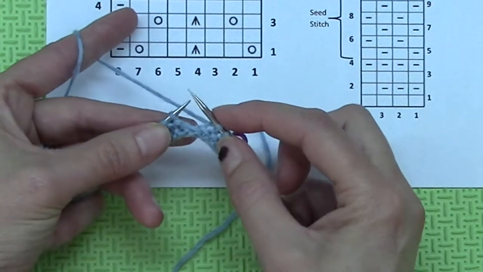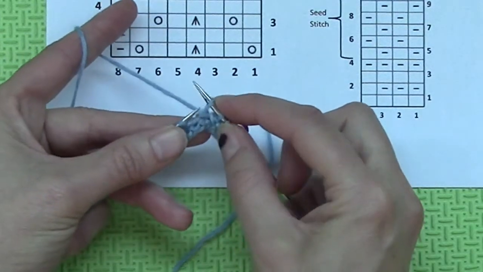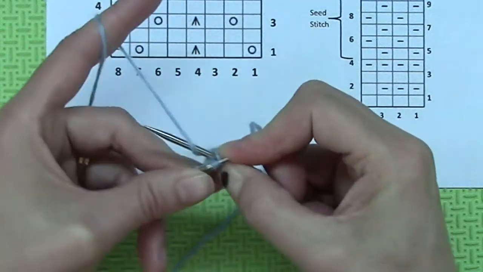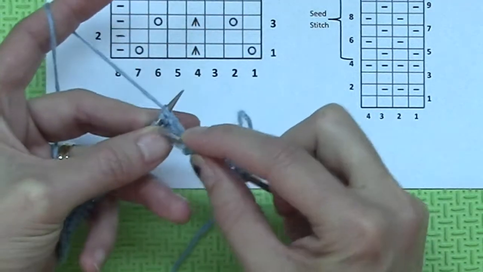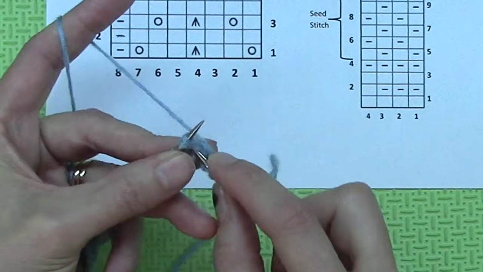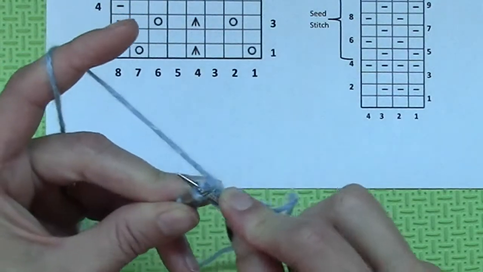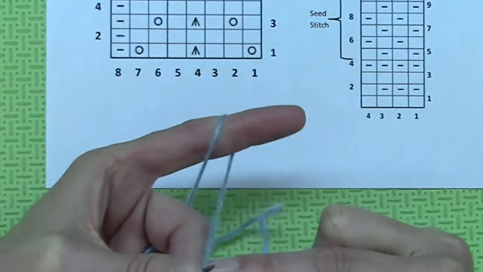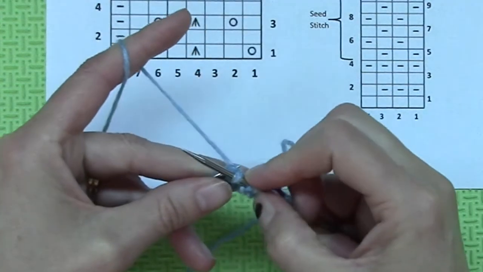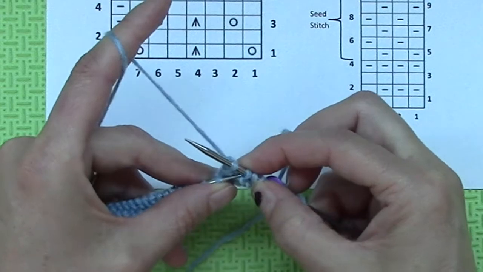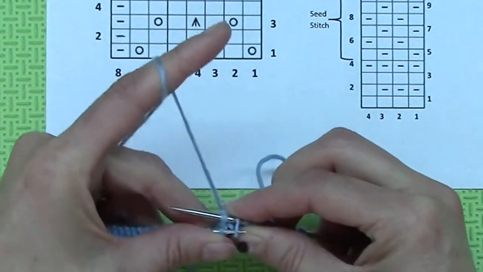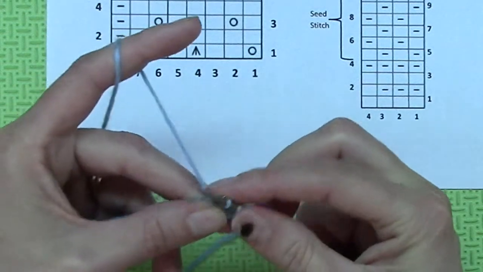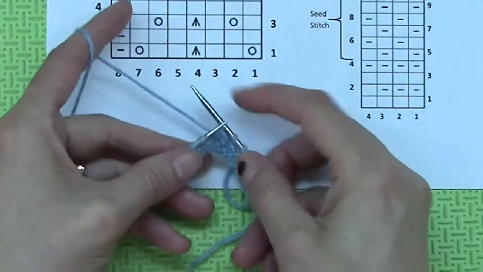What does that mean? It means you're going to slip 1 as if to knit. You're going to knit 2 together. Oops, this is tiny yarn. Okay, perfect. And knit 2 together, and then you slip the 1 over the 2 that were knit together, and that is a decrease of 3 to 1.